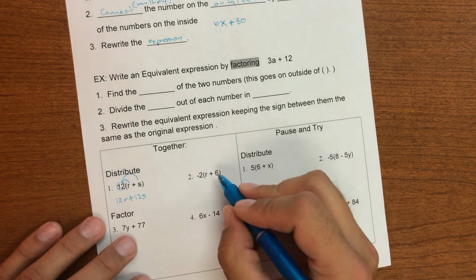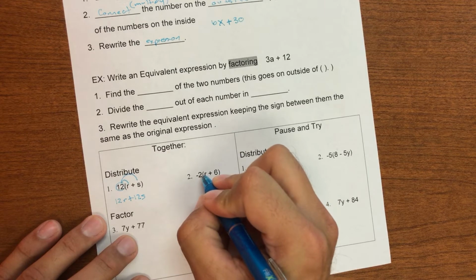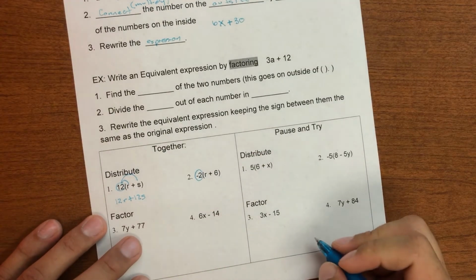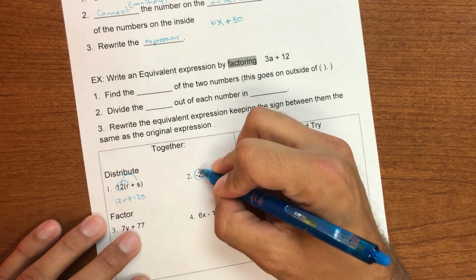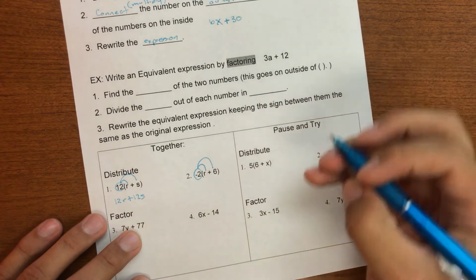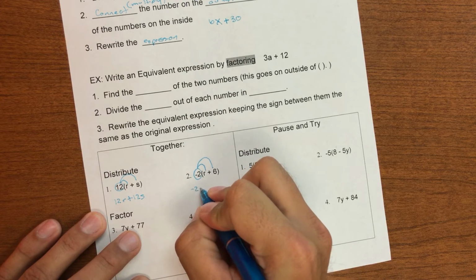All right, and number 2, this one is where things get a little bit new because it's not just a 2 on the outside. There's a sign in front of it, so I'm going to make sure I circle that sign and the 2. So I've got negative 2 on the outside, and I need to connect it to the r, and I need to connect it to the 6. So negative 2 times r is just negative 2 r's.